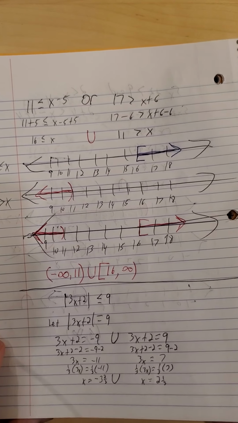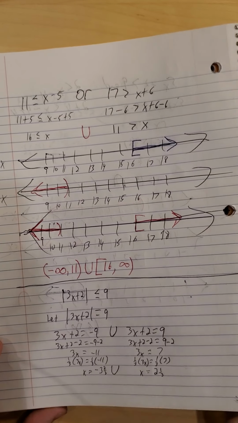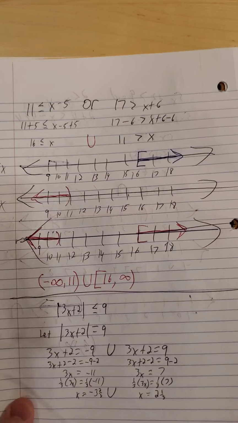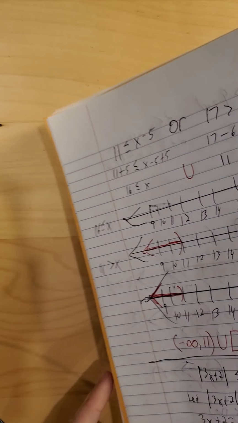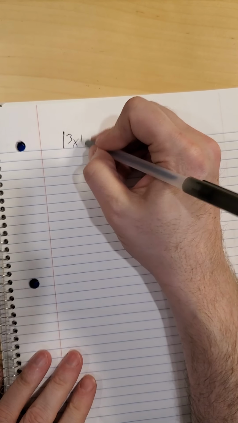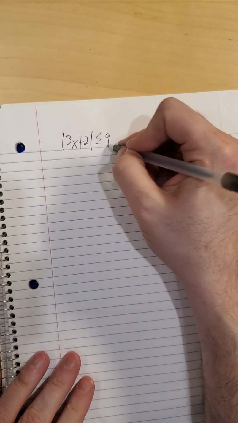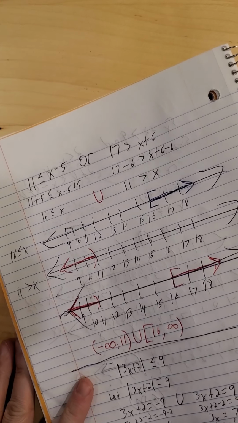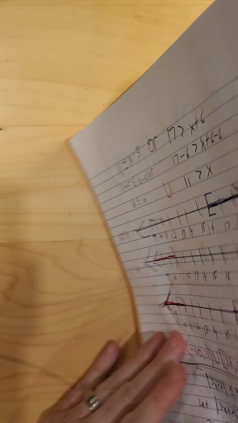All right, I'm going to continue this on the next page. I'll just copy over the relevant bits of information. So absolute value of 3x plus 2 less than or equal to 9. So that was our original inequality, and then our two cuts into the number line, x is negative 3 2/3.